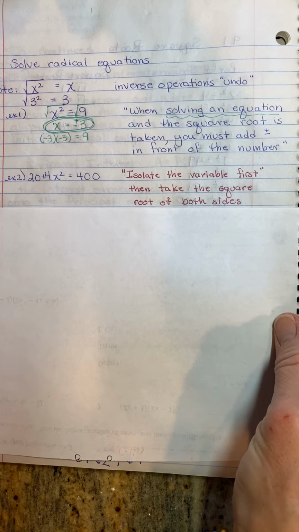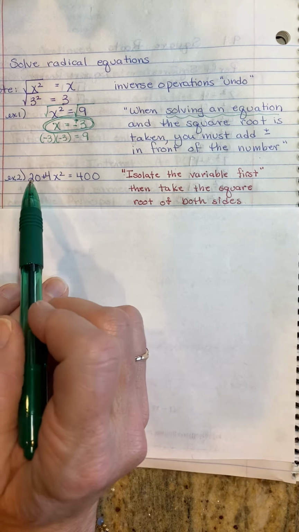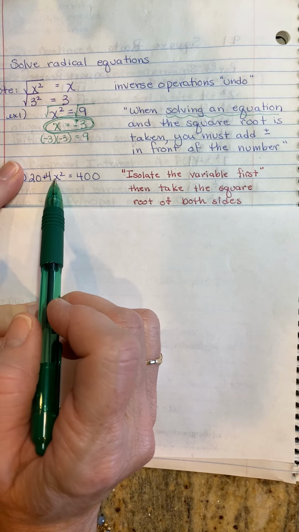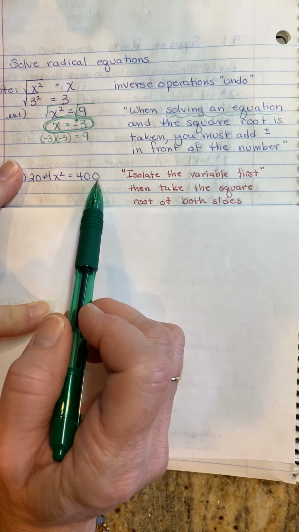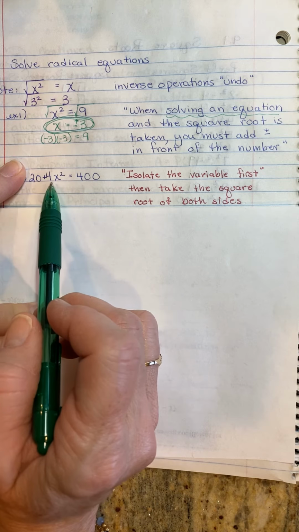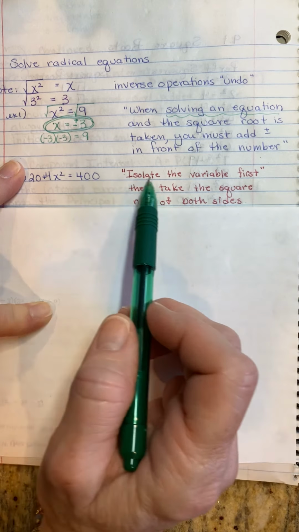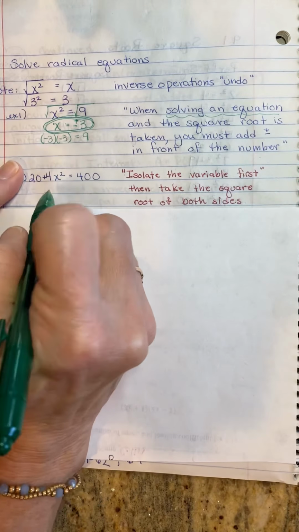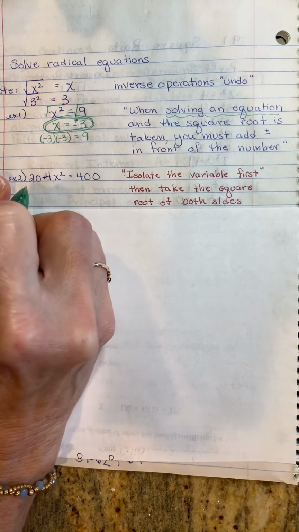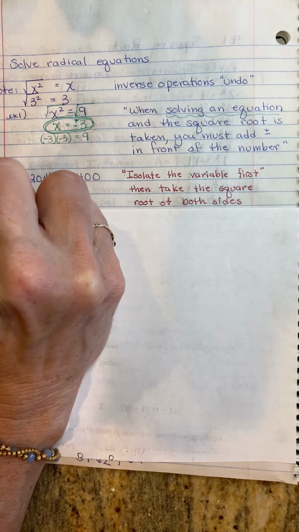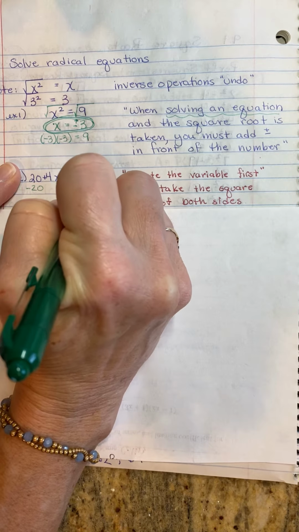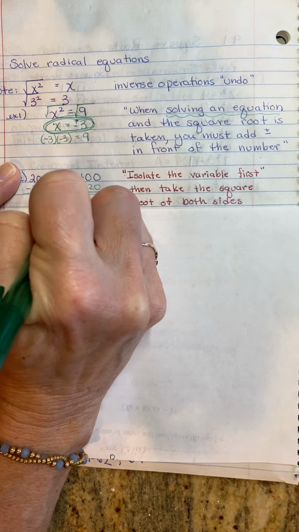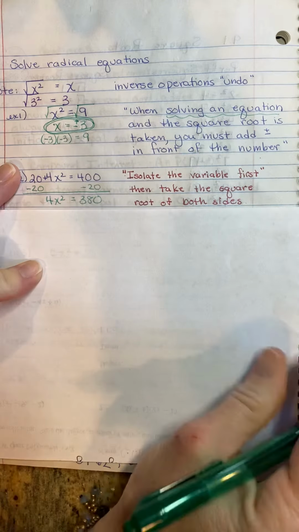All right, here's a little bit more complicated equation. Sorry, I wrote this down kind of wonky. The equation is 20 plus 4x squared is equal to 400. What we want to do is isolate the variable first. How do we isolate this variable? First, we undo anything that's added or subtracted. So we'd subtract the 20, and we have 4x squared is equal to 380.